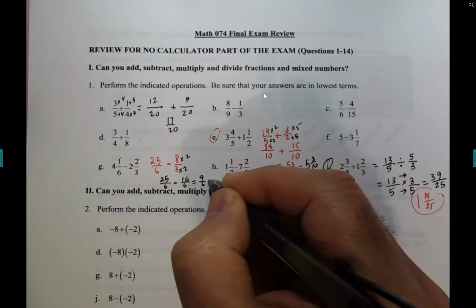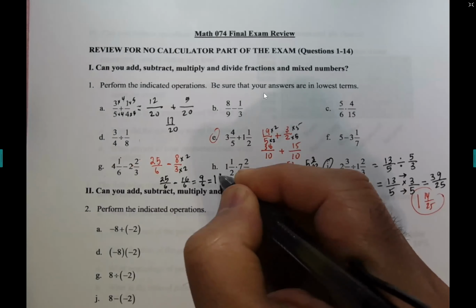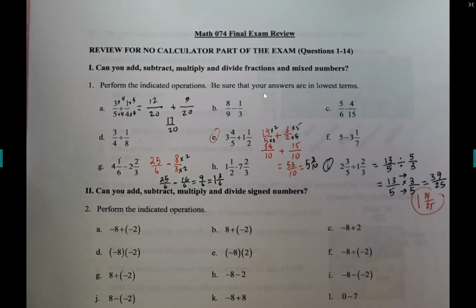And if you change that to a mixed number, there will be 1 and 3 over 6. And actually 3 over 6, you can write it as 1/2.